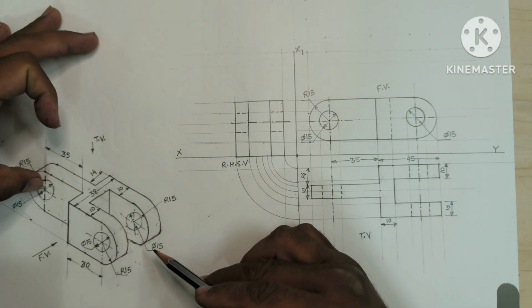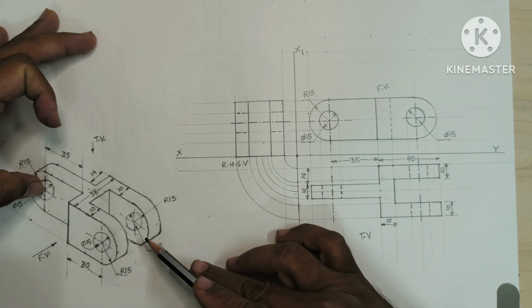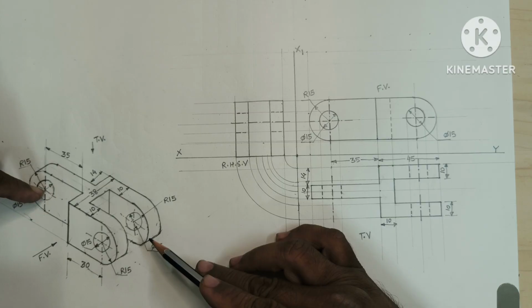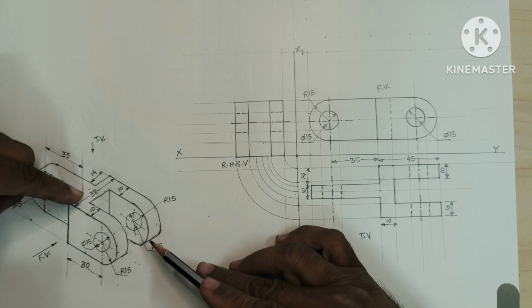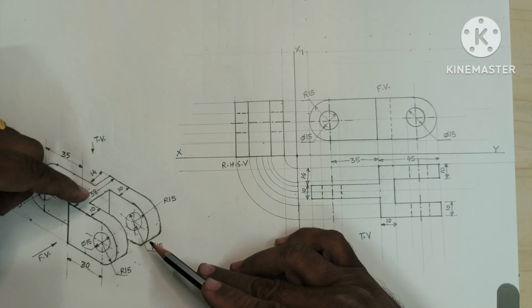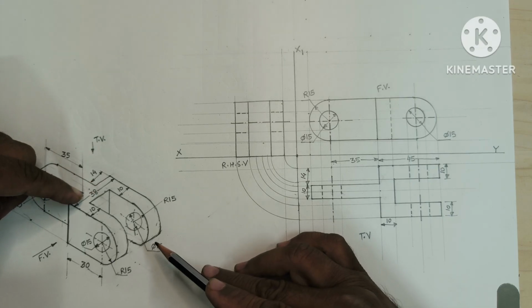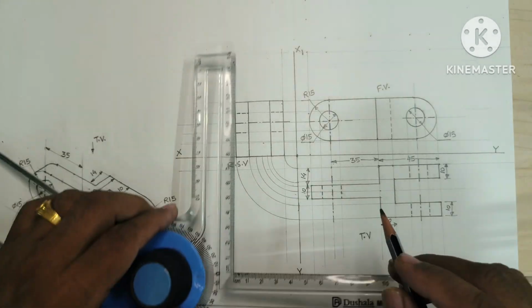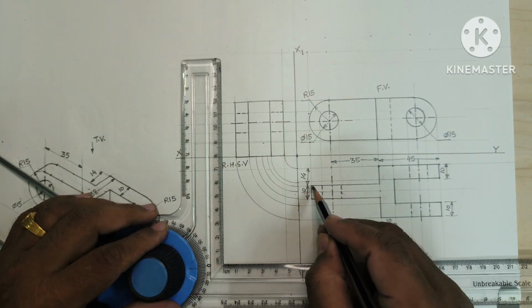Then from the right hand side view, from this side, this circle is not visible. Hence I will draw the dotted line. And these 2 points are also not visible. Hence the line should be the dotted line.